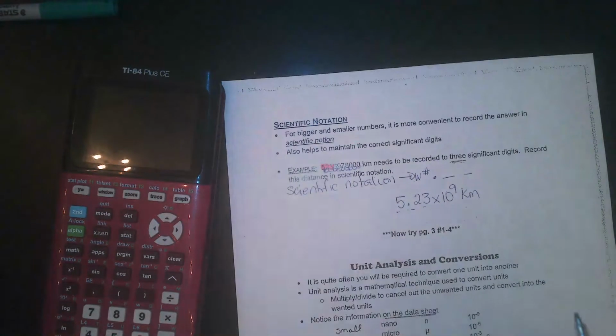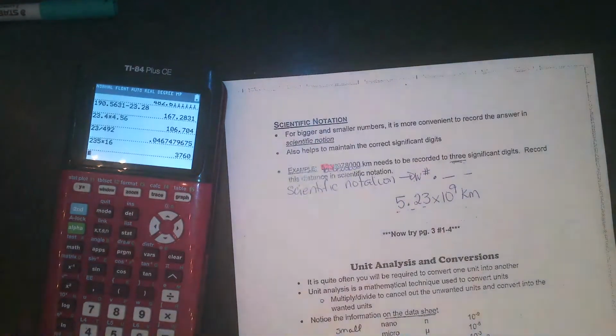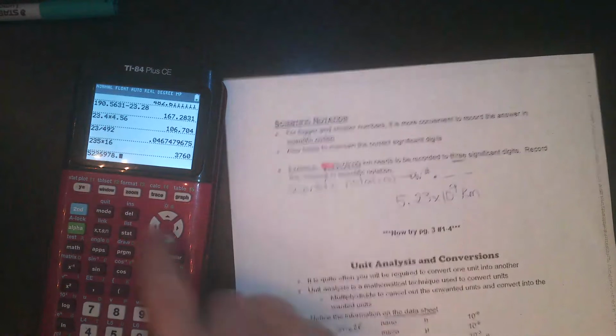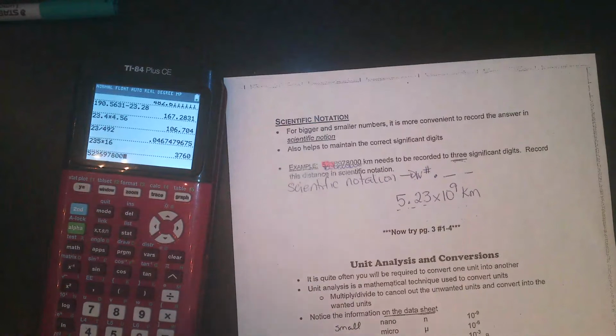Okay, on our calculator, 5, 2, 3, 6, 9, 7, 8, 0. Oops. Sometimes it will give you an answer. Let's just see. Let's go that times 3 times 10 to the 8, or 10.